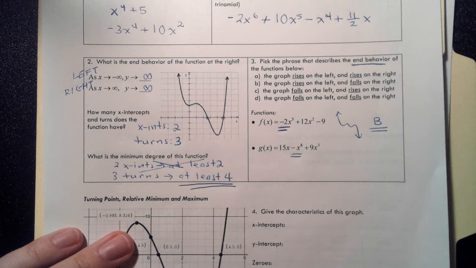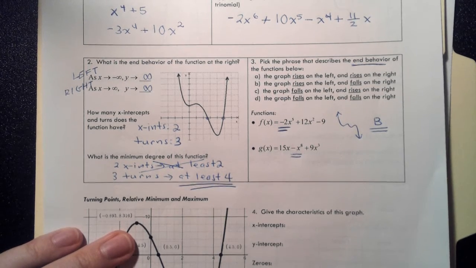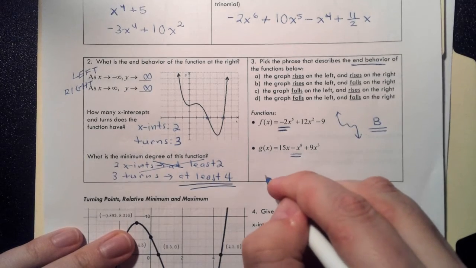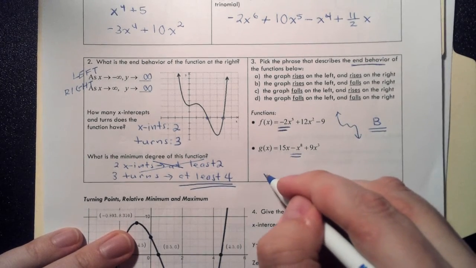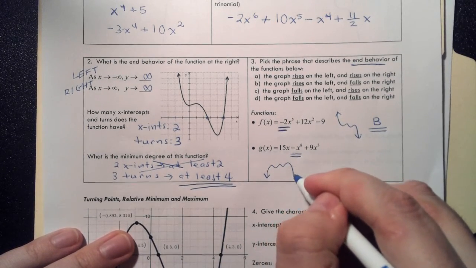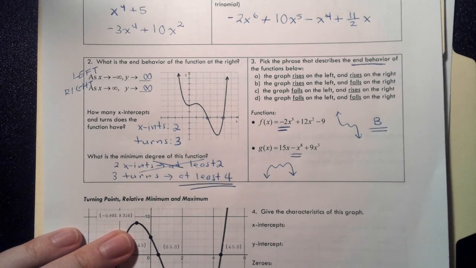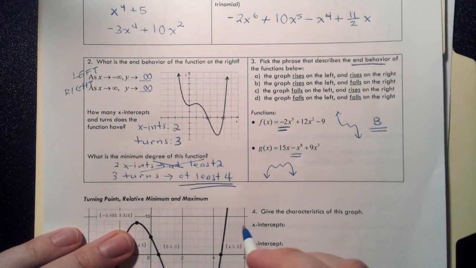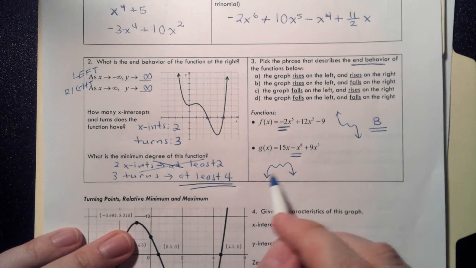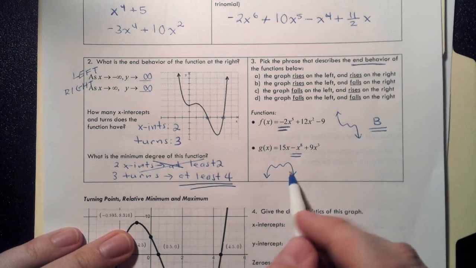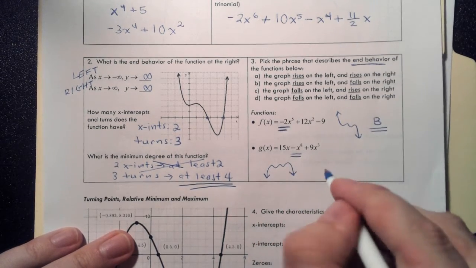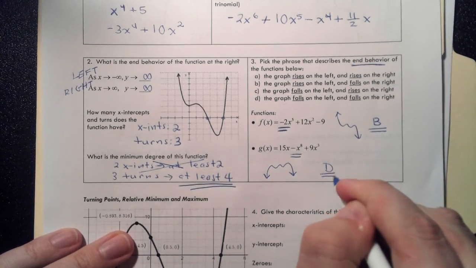If I have an even degree polynomial, my ends will go in the same direction, and a negative leading coefficient, again, means this graph will go generally down. So what does it look like? It could be somewhat bumpy in the middle. I don't really know. But what I do know is the end behavior. Both ends are going down. Both ends are falling, which among these descriptions fits best with D.